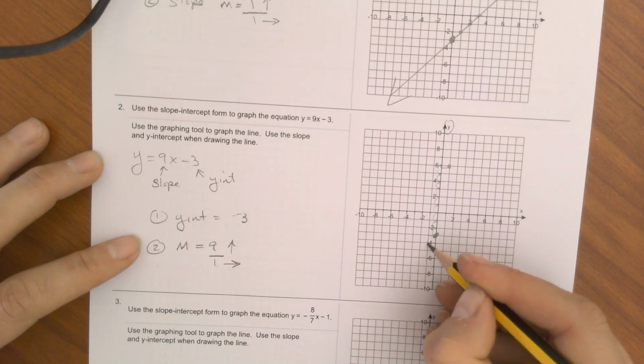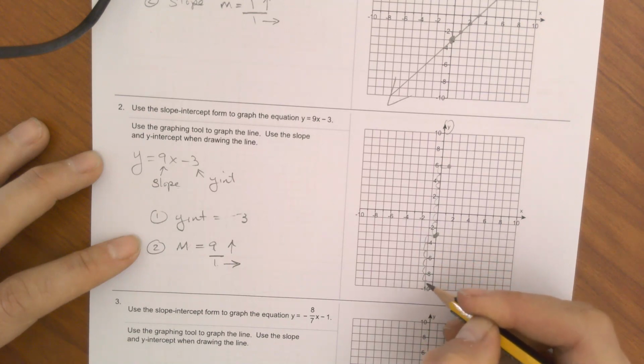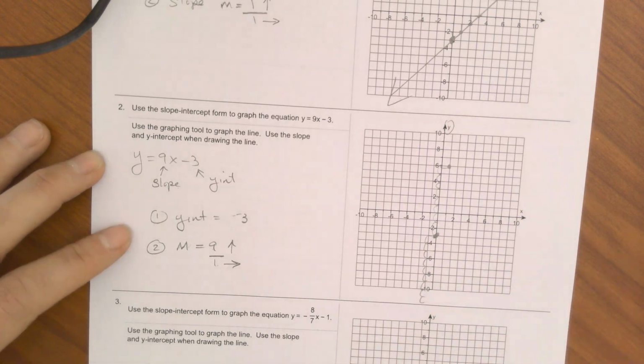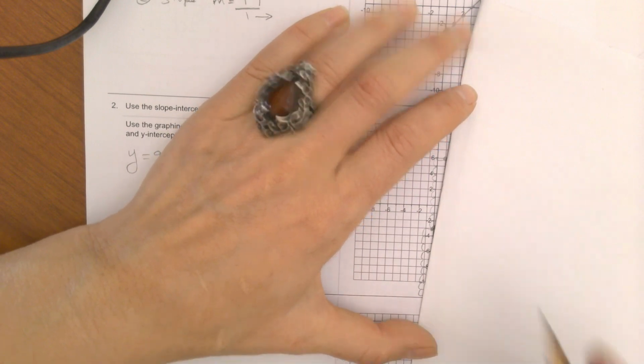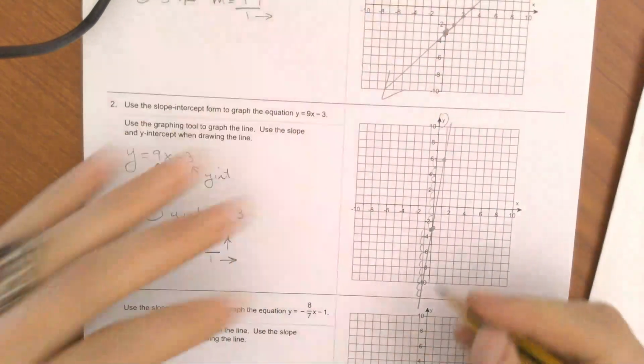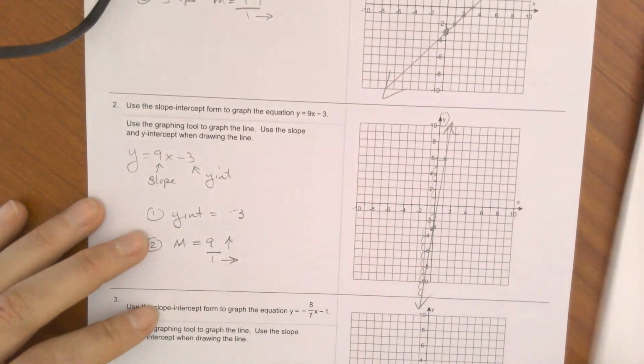So 1, 2, 3, 4, 5, 6, 7, 8, 9. Okay. But 2 points is enough. And there's my line. And I put arrows on it because it goes on forever and ever and ever.